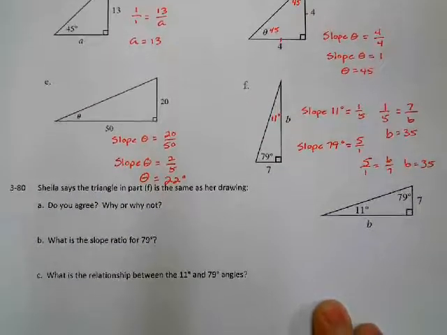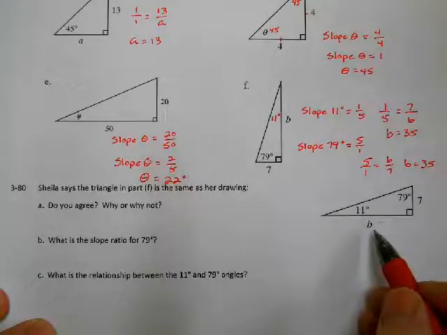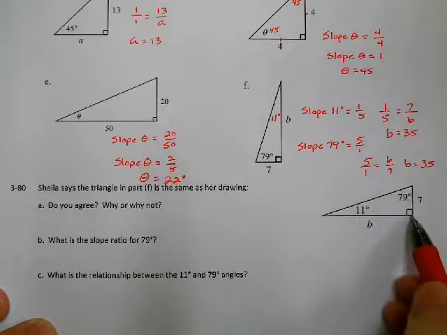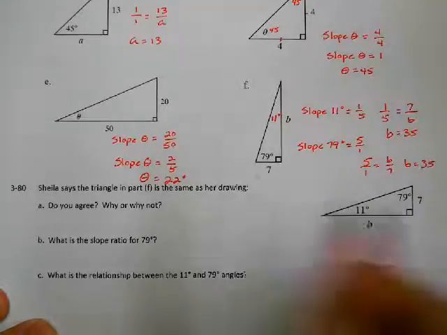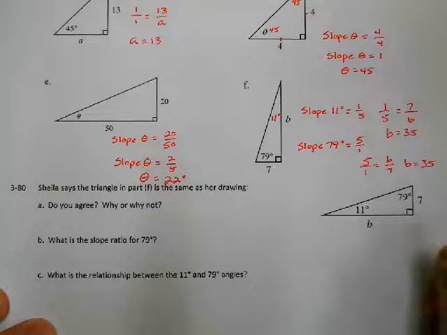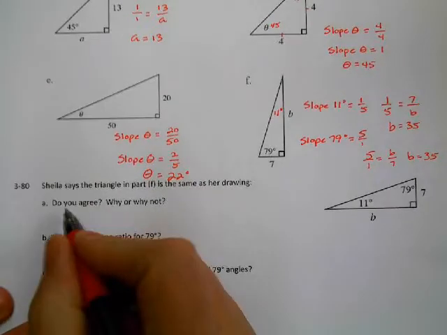All right, Sheila says the triangle in part F is the same as her drawing. Yeah, it's the same. 11 degrees, 79 degrees, 90 degrees. The 7 is between the 79 and the 90. It looks like Sheila has rotated it and reflected it a little bit. It's the same triangle, just in a different orientation. So that's true. Do we agree? Yeah, she's right.